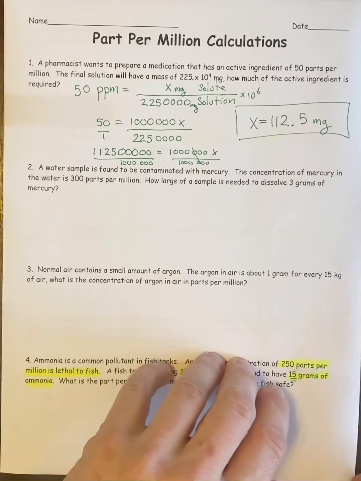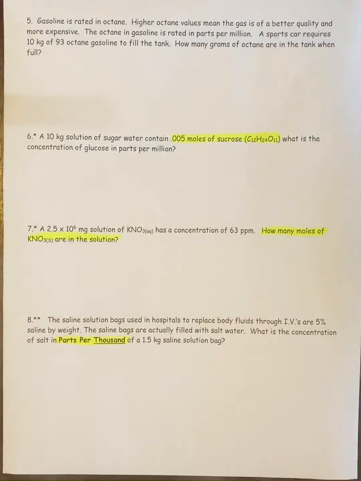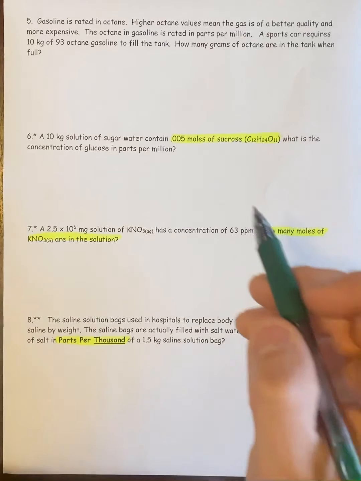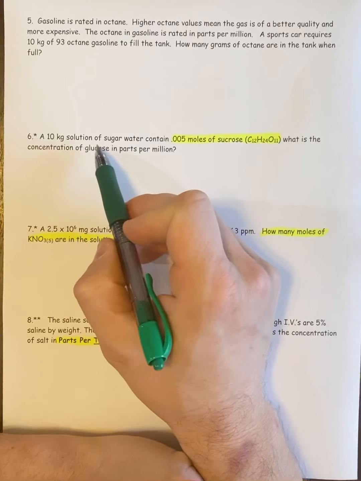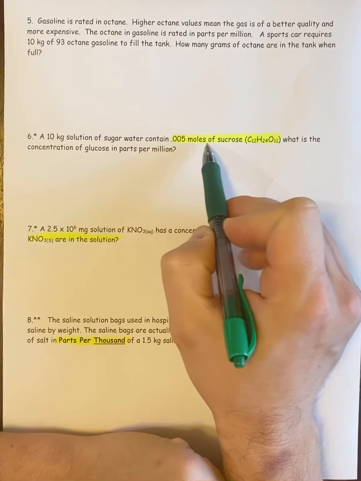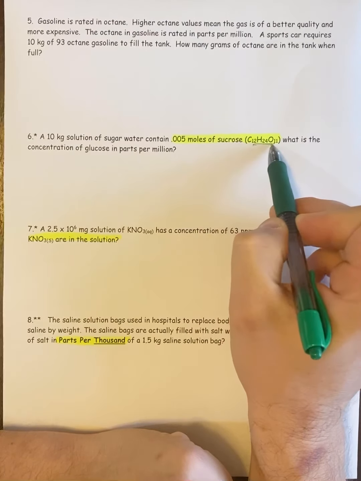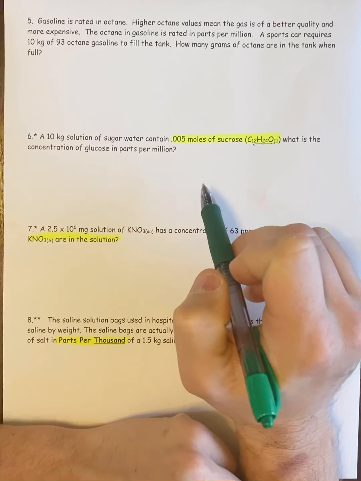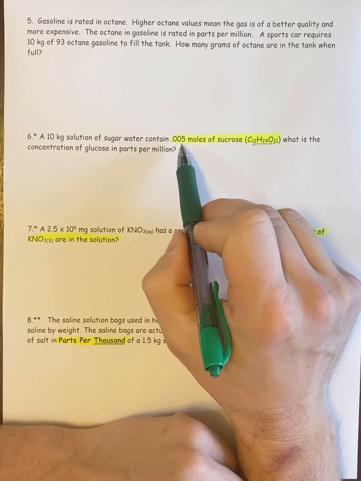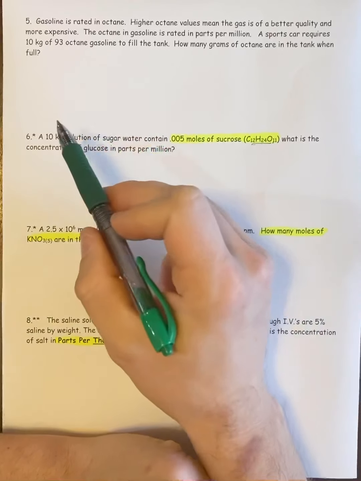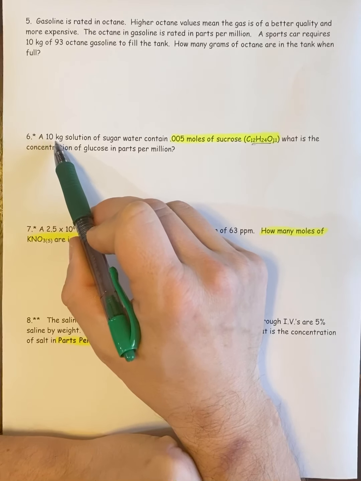When we get to the last 3, they have stars on them. They're not that much harder. They just require you to do a little extra work. So for number 6, it says a 10 kilogram solution of water contains 0.005 moles of sucrose. Here's the formula for sucrose. What's the concentration? Well, we need to know grams or kilograms, right? Because we're doing mass of solute over mass of solution.